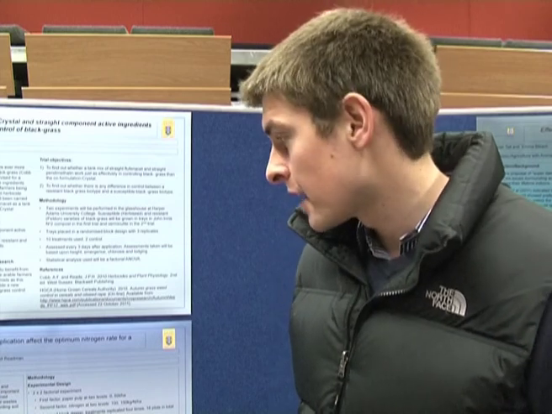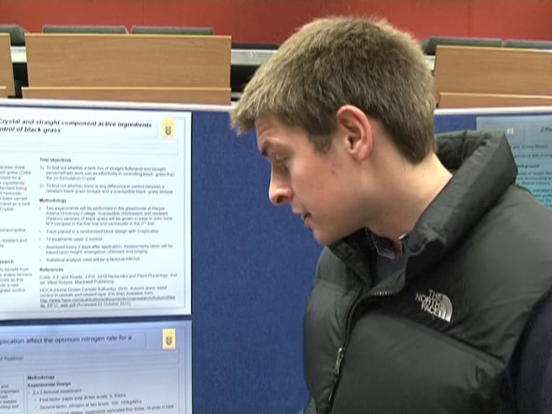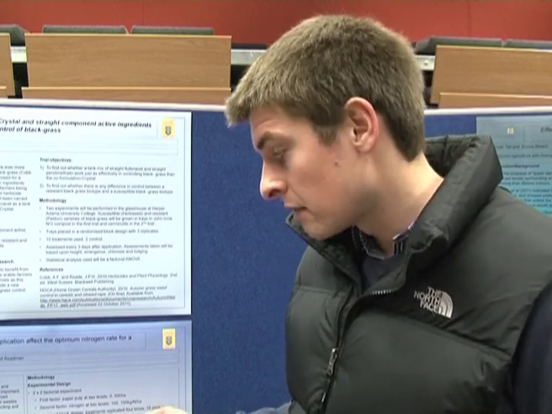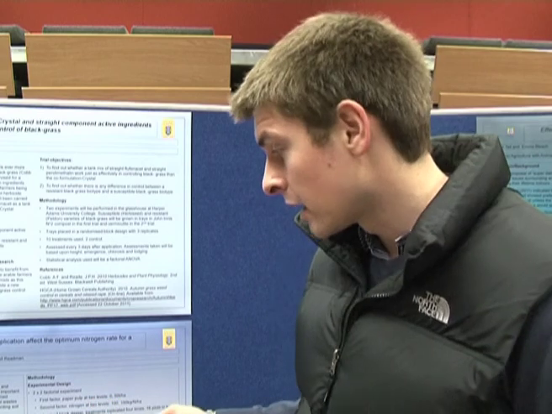Well, my title is Does Paper Pulp Application Affect the Optimum Nitrogen Rate for a Sugar Beet Crop? My aims from that really is to determine whether the application of paper pulp is having an effect on the sugar beet in terms of its nitrogen and how it's located in the sugar beet yields basically. And the main things I'm planning on measuring is the leaf size at maximum canopy extension to see if this N lockup has affected canopy size.